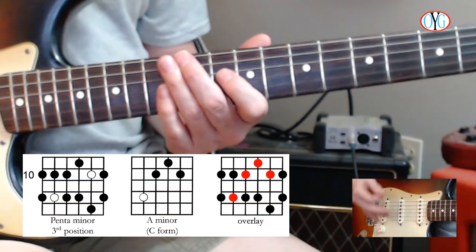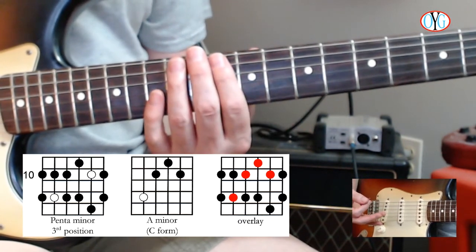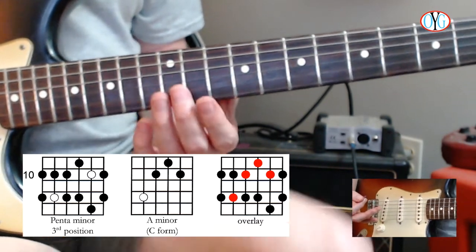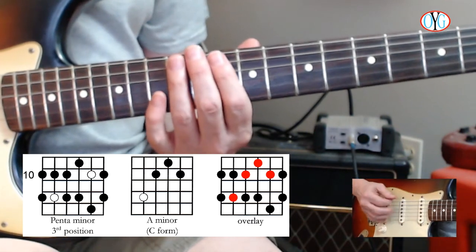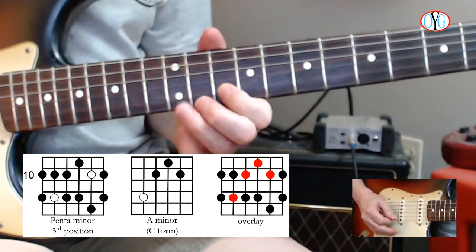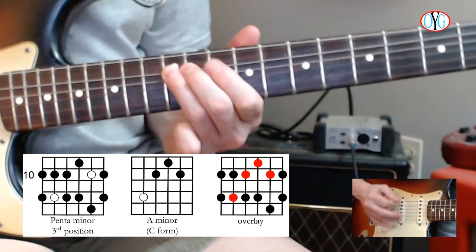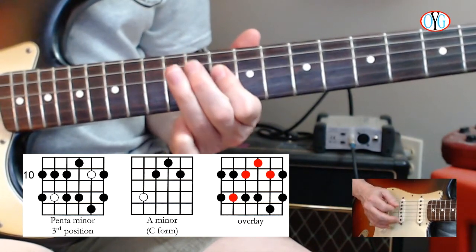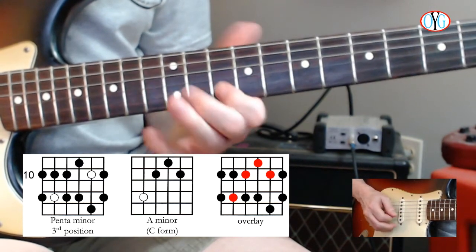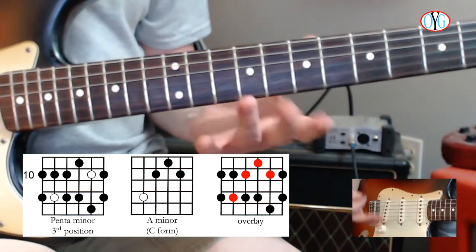Okay, so, all right, you know the drill now. Play the pentatonic minor third position, the nested form, over your backing track, something like this. Right, just play around, dance around, get comfortable with it.